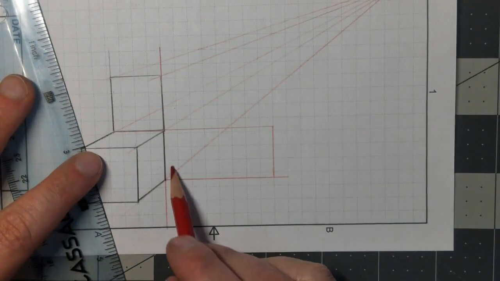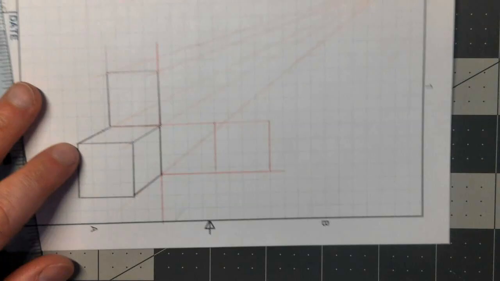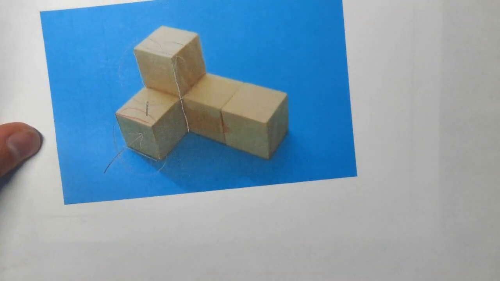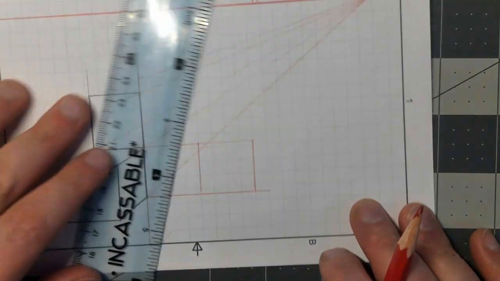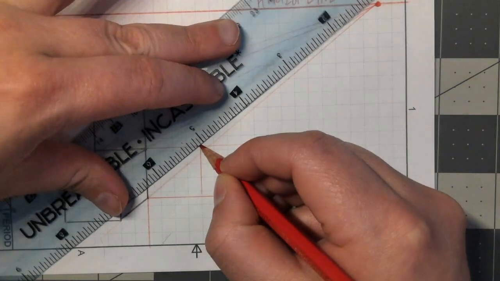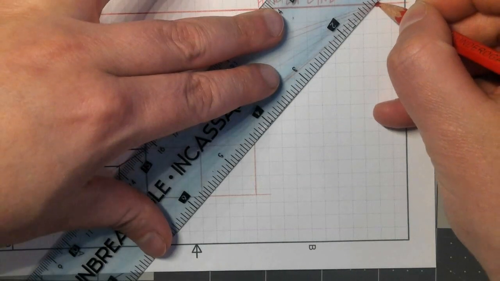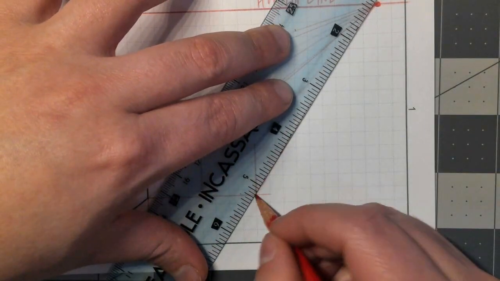If I wanted to, I can go 1, 2, 3, 4, and draw the horizontal line of the block. It's this line right here, just so you can see where it's going. And then again, repeat the same steps. We're going to connect the VP to those corners. Like so.